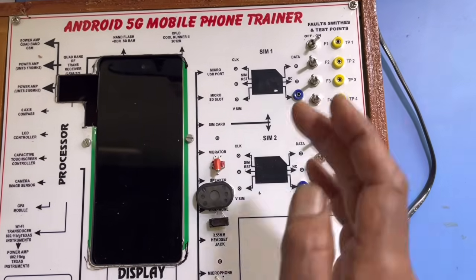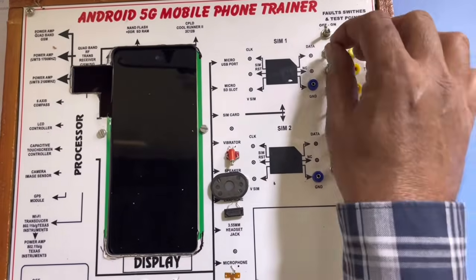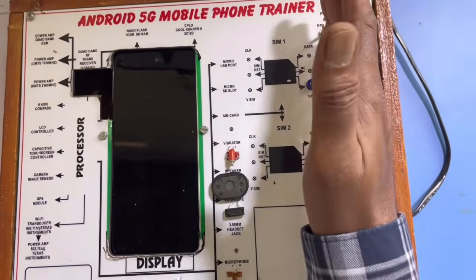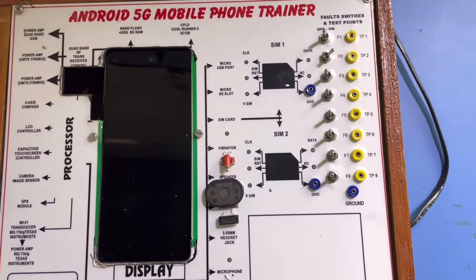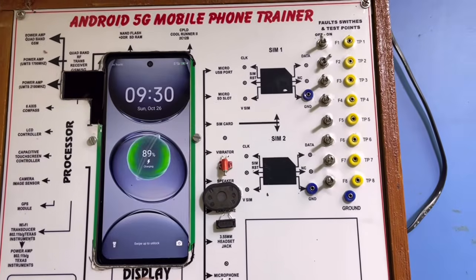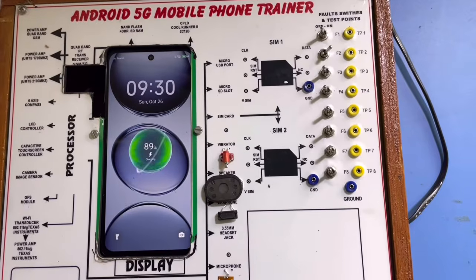Now, in order to introduce the second fault F2, take the lever of the second switch to the right direction and the levers of all remaining switches to the left direction to cut the supply of the SIM section. In this case, what will happen? This 5G mobile cannot dial to the other phone.